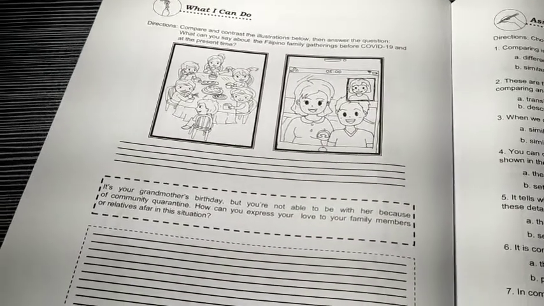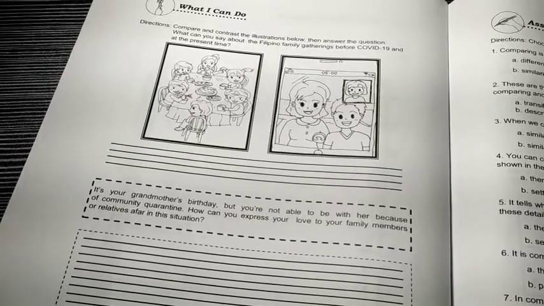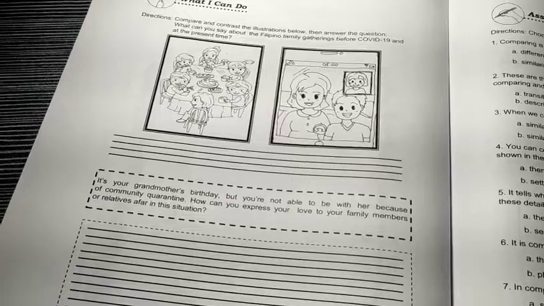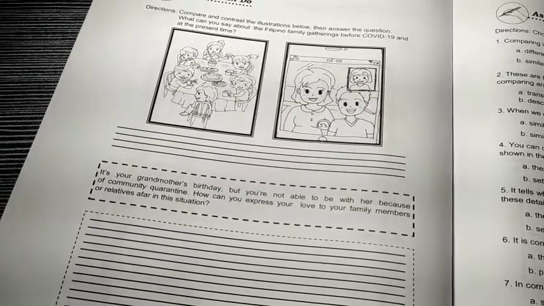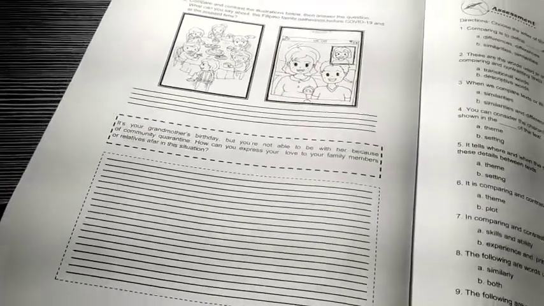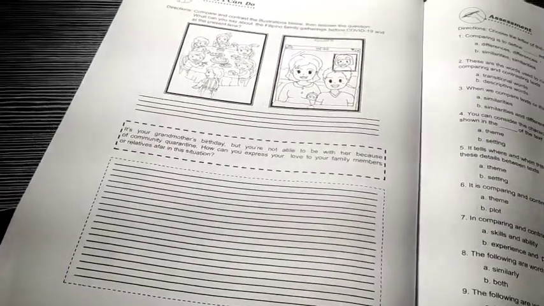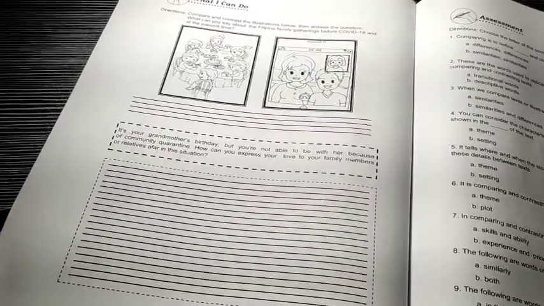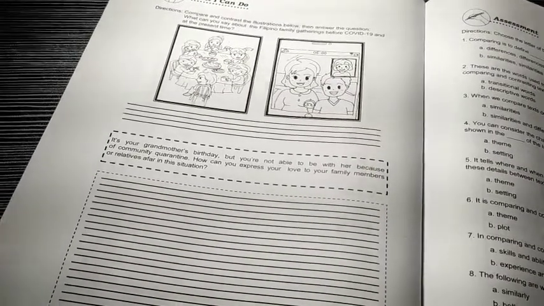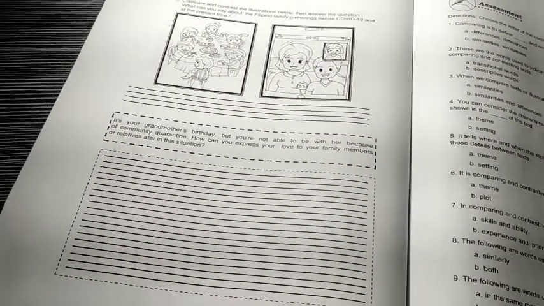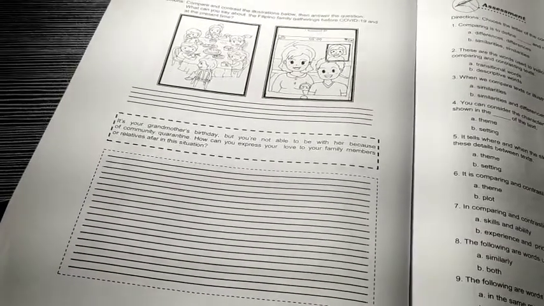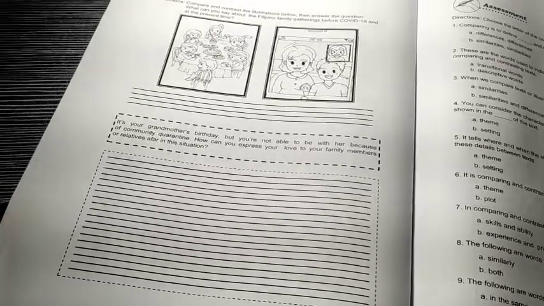Are they both having enjoyment, and are they similar? Is there any significant difference in how they celebrated? So it can be compare and contrast. It is your grandmother's birthday, but you're not able to be with her because of community quarantine. How can you express your love to your family members or relatives afar in this situation? So you will answer that question in paragraph form. So it can be 3 to 5 sentences also.